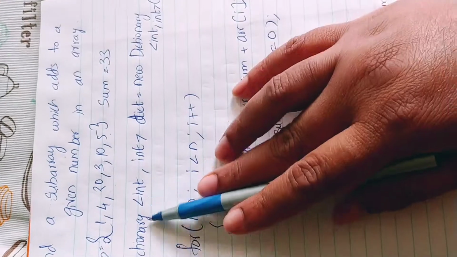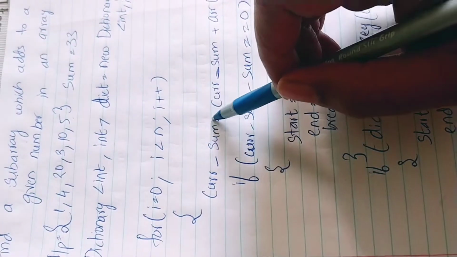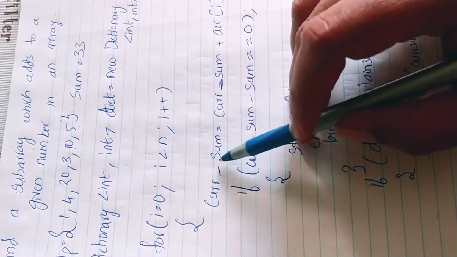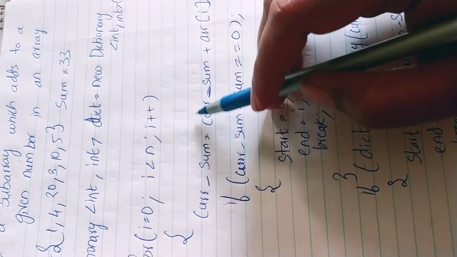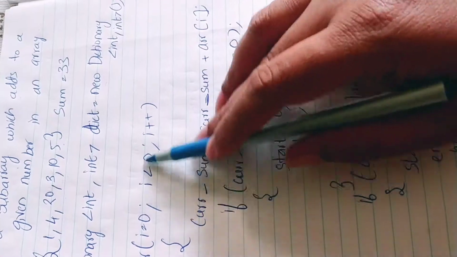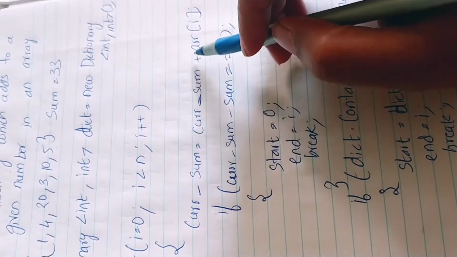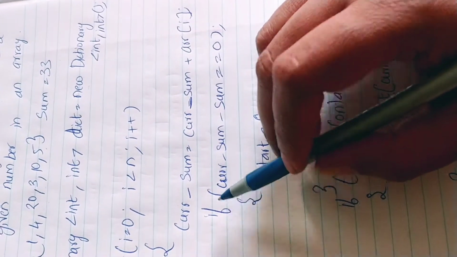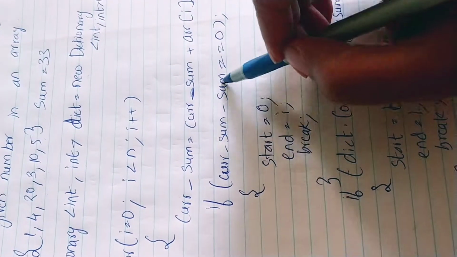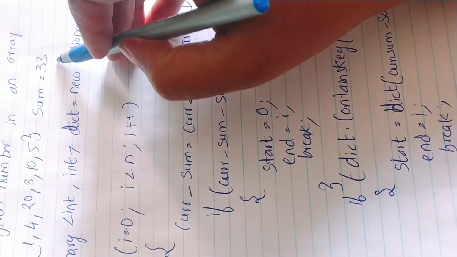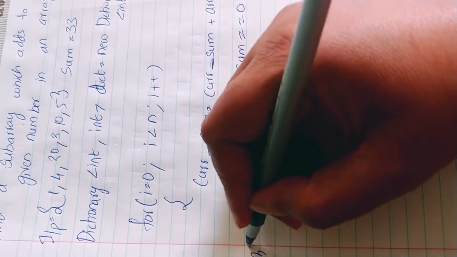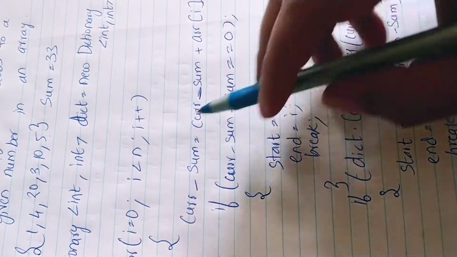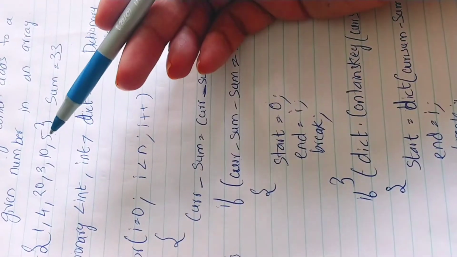So we are just taking one dictionary and iterating through a loop. We say that the current sum starts at 0, and we keep incrementing it by adding each element. If current sum minus the sum, something like 33 minus 33, is 0, then we just return the start 0 to I.